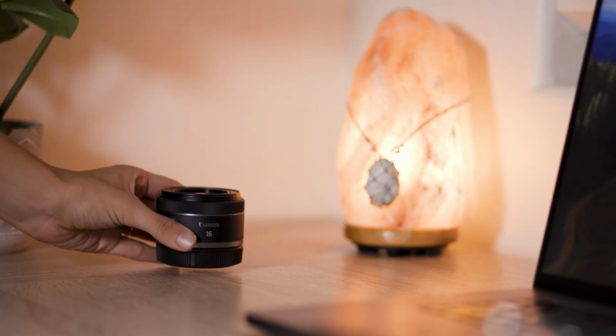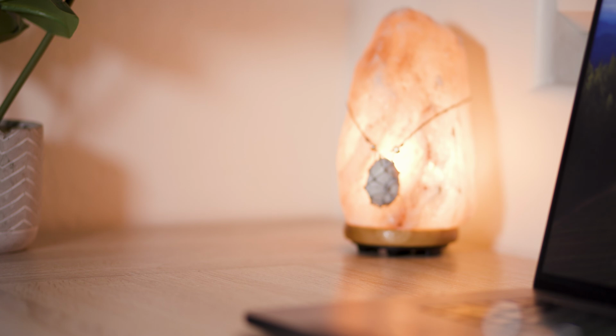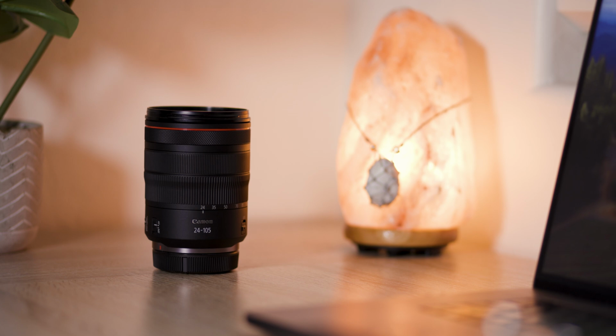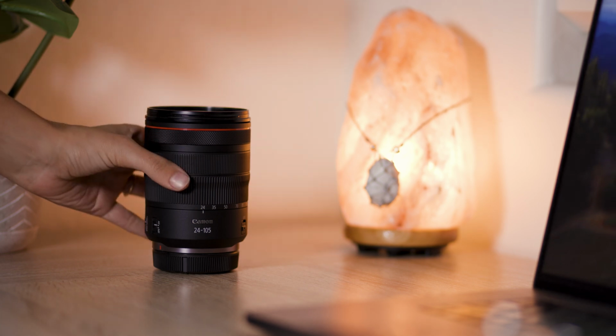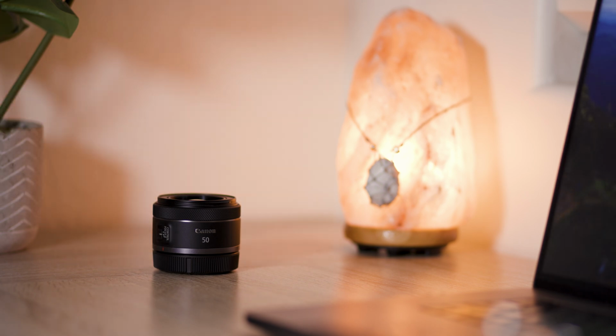Before I jump in, let me show you what lenses I use for these photos. When the iPhone is at 0.5 zoom, I'll be using the RF 16mm lens. When it is at 1x zoom, I'll be using the RF 24-105 set at 24. When the iPhone is at 2x zoom, I will be using the RF 50mm lens.